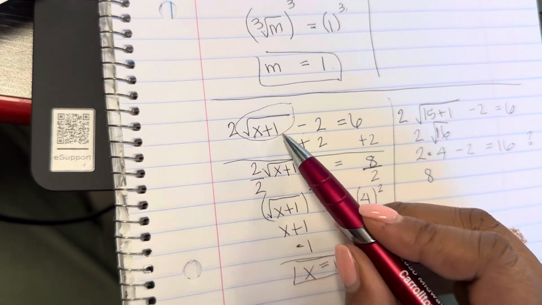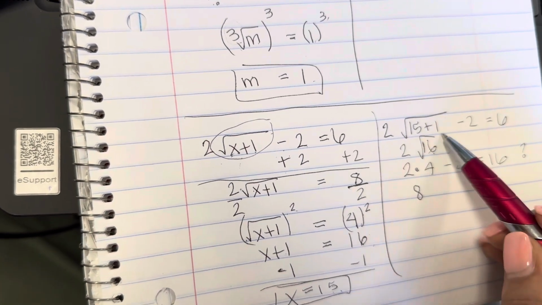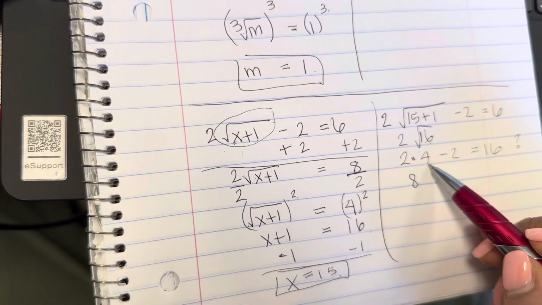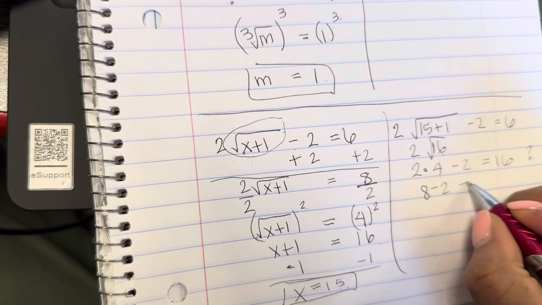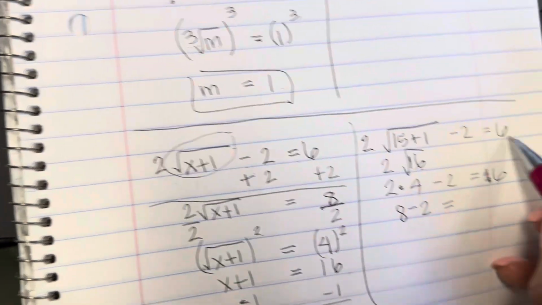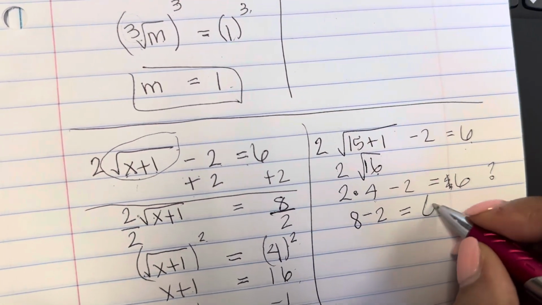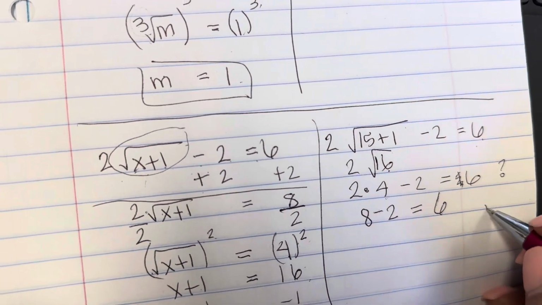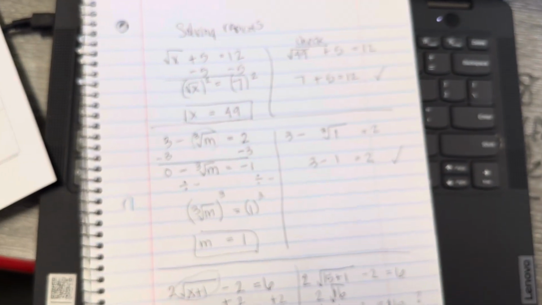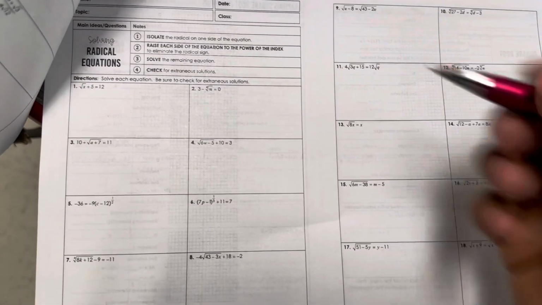Radical 16 is 4. 2 times 4 is 8 minus 2 is, oh, that's why, this is 6. Is 6? Yeah, it is. So check your work. That's how you solve radicals. So go ahead and try your packet, and good luck. Use your steps here.